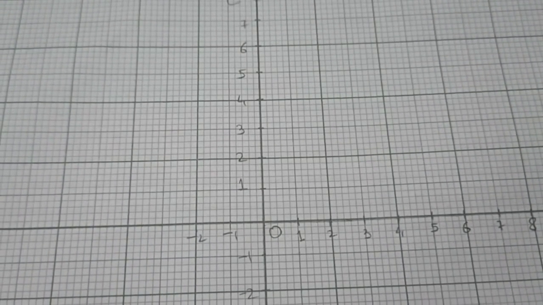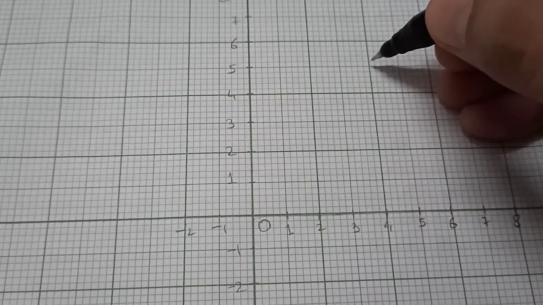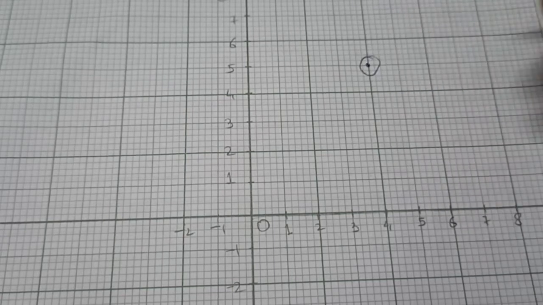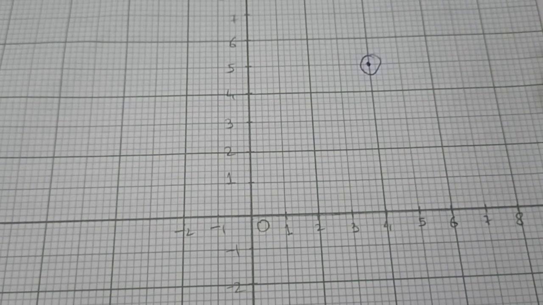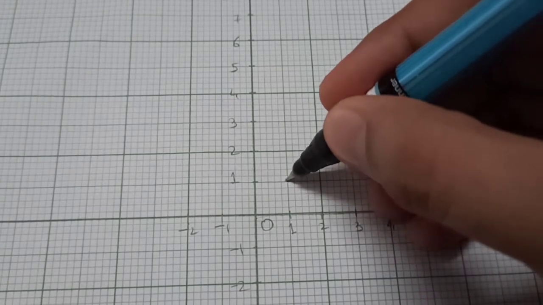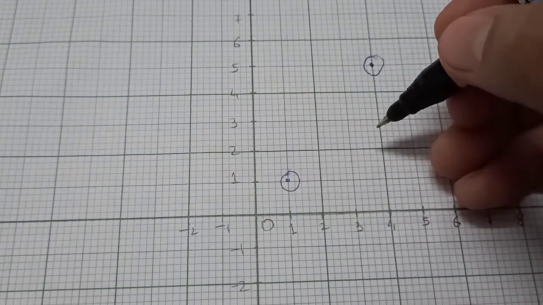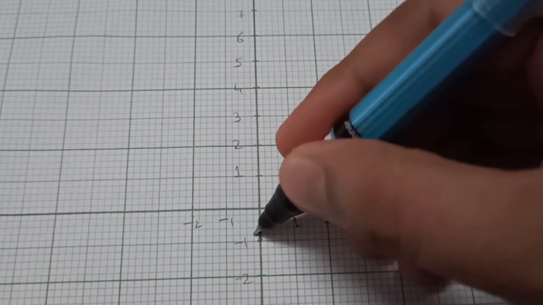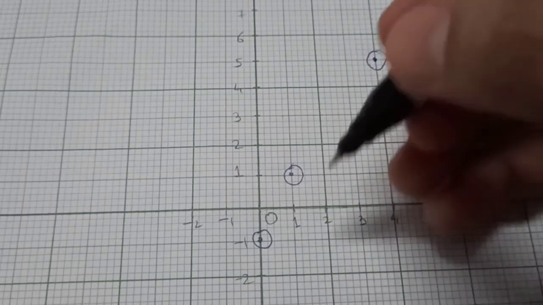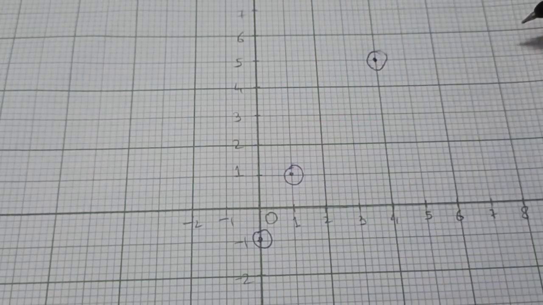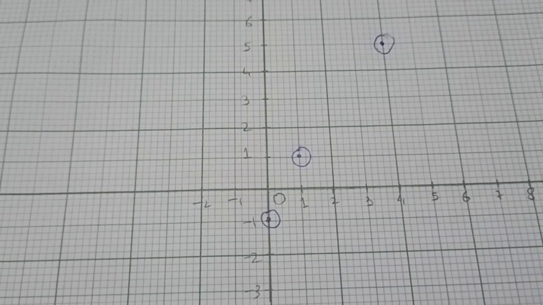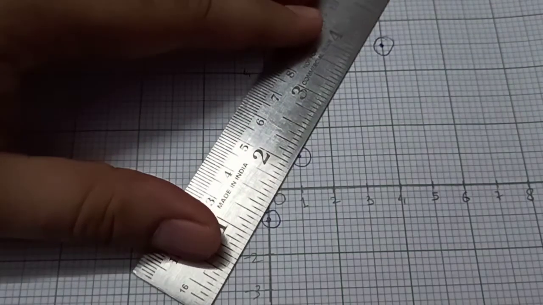First point is 3, 5. So 3, 5. Here it is. Next 1, 1. Okay, 1, 1. Here it is. And then 0, minus 1. 0 on x-axis, minus 1 on y-axis. So yeah, since the x coordinate was 0, I knew that it would lie on the y-axis. And now they've asked us to check if these points are collinear, which means do they lie on the same straight line. So just keep a ruler and check it.